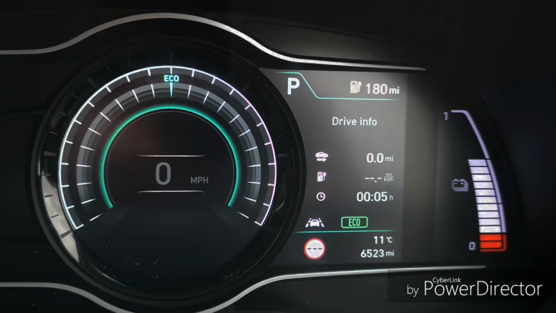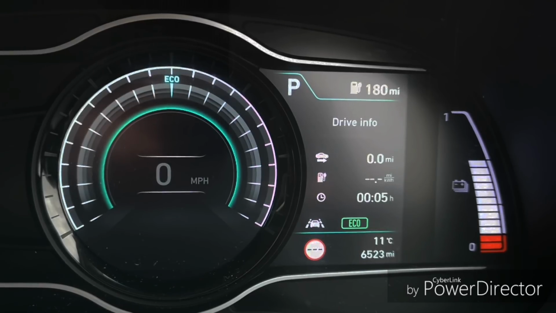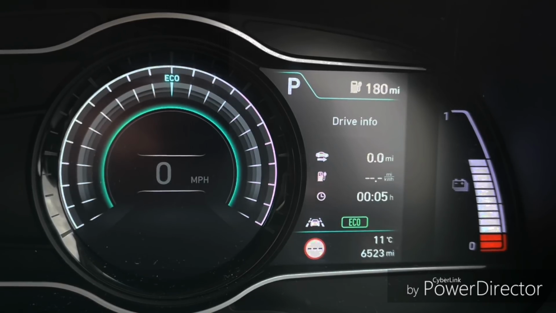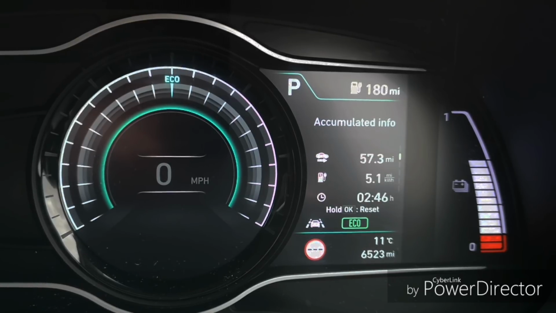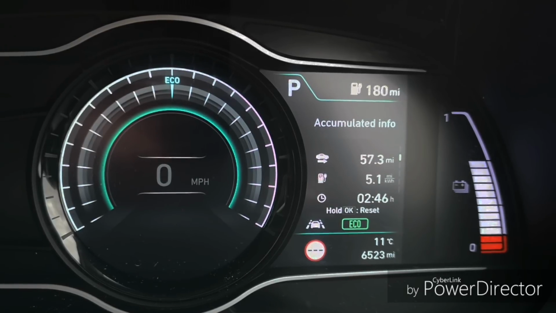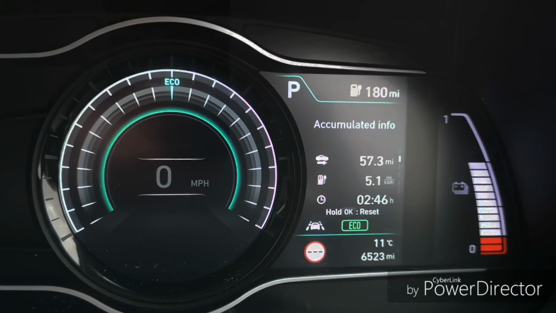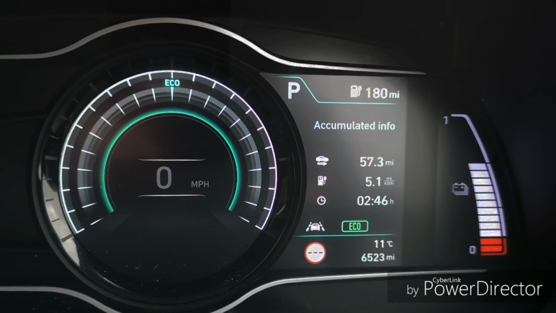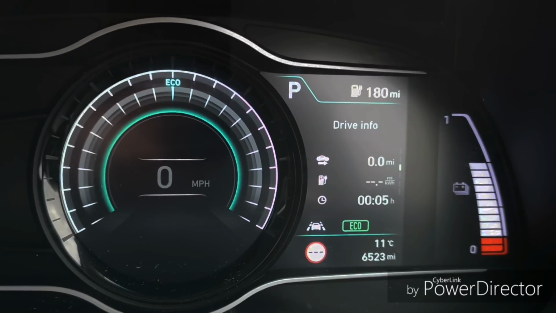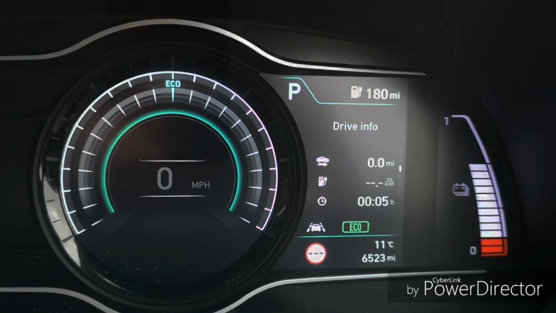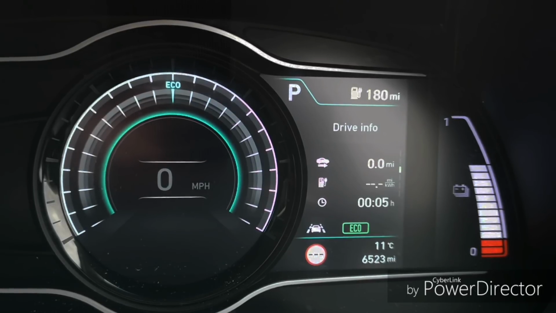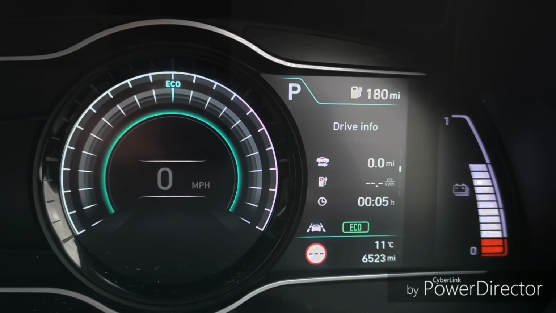But is it the wrong way around? Should we be able to reset the drive information and only keep accumulated information? Because what's the point here? You've got accumulated information, so that's the one they're expecting you to use to accumulate longer term information. But you can reset it, you could lose it. Drive information is the one that they're not expecting you to use for accumulated information. They're expecting you to use it for each driving session, hence those automatic features of resetting.